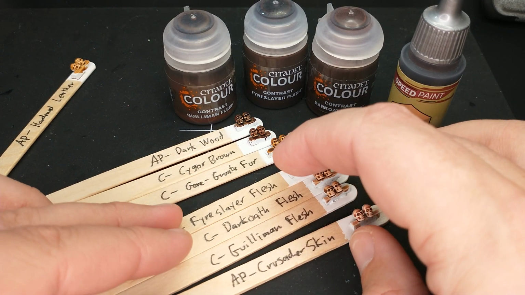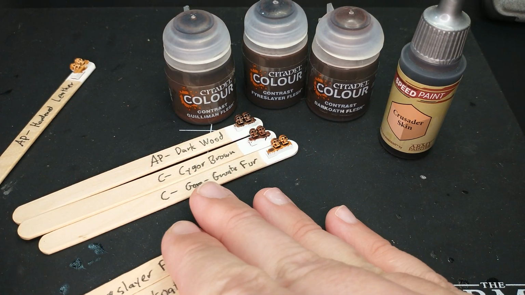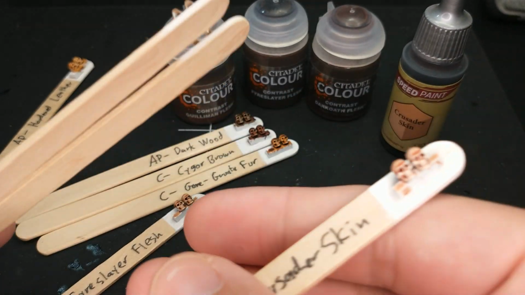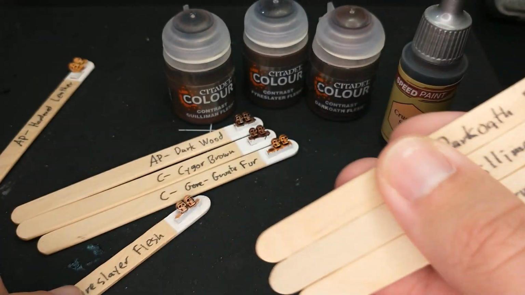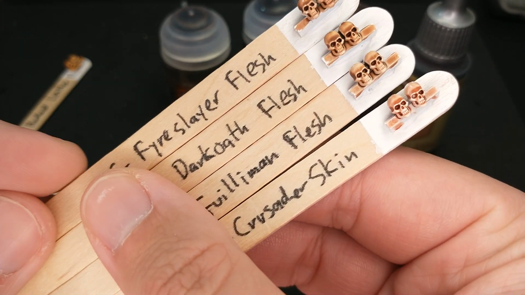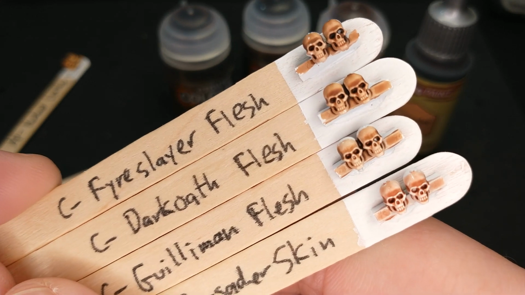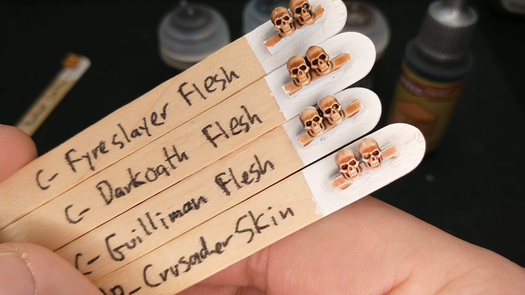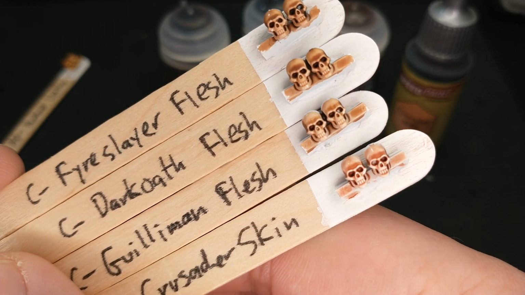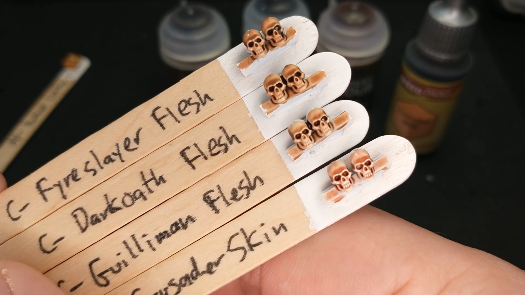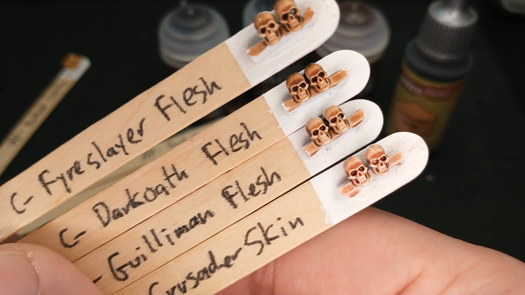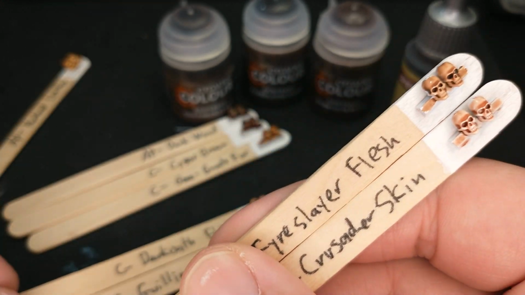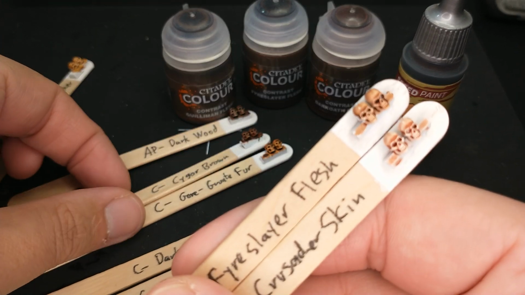Alright, so if I wanted to paint my army, what would I get of these? And the answer is I really like this Crusader Skin as a starting point. What I think I would do is get Crusader Skin and probably Fyreslayer Flesh. Those are kind of my two favorites out of here. I don't think I need Guilliman Flesh if I have Crusader Skin, though that is kind of neat to have a different tone. I don't think I need Darkoath Flesh if I have Fyreslayer Flesh. I think I could go with these two, and then I would supplement that with some darker tones as well.